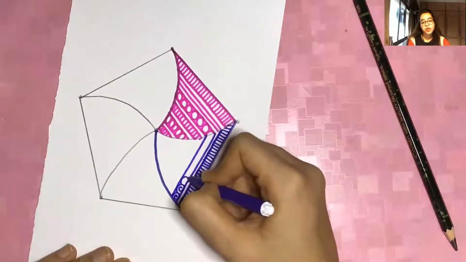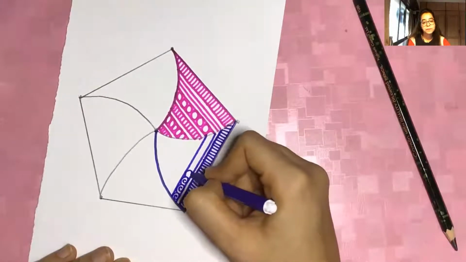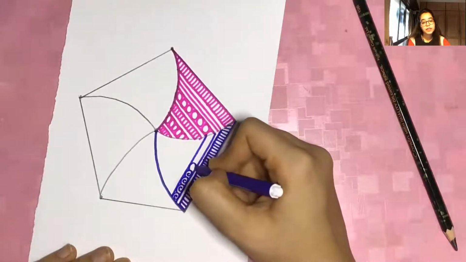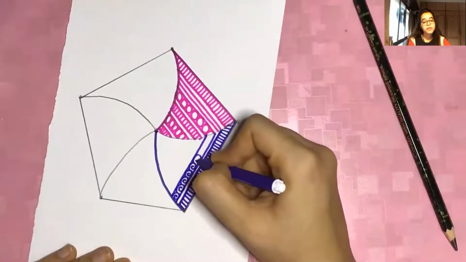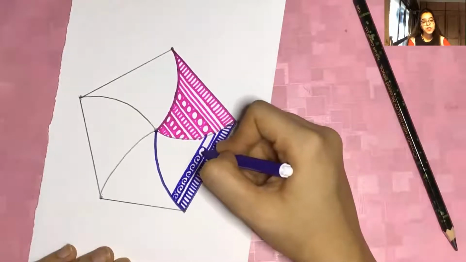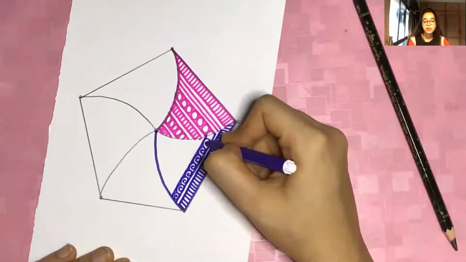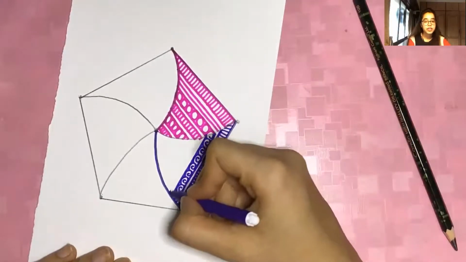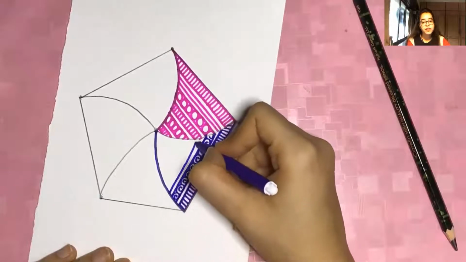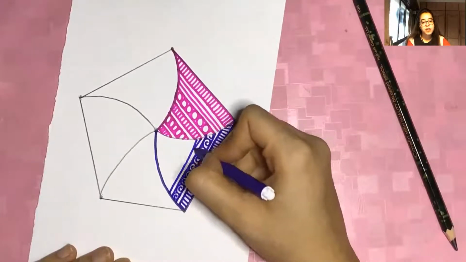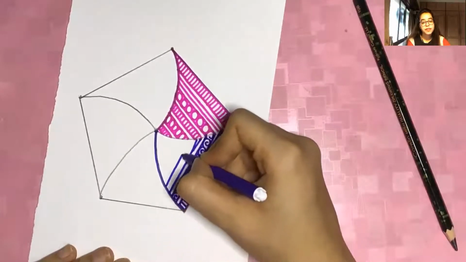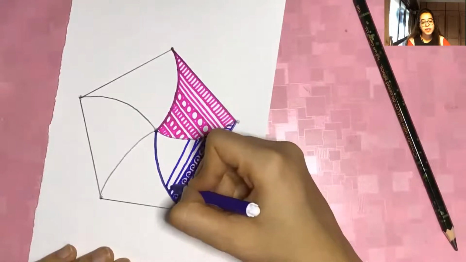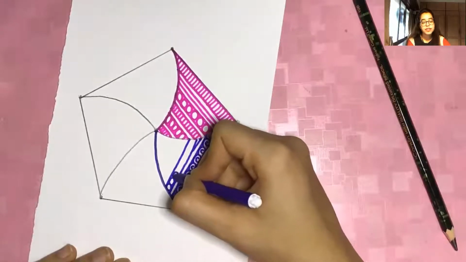So I'm just drawing these spirals now. It's a fun activity when you have your own choice of patterns on your paper. Just let your creativity out and do not rush the process and stay within the section only. Okay, that's the next one coming now. Okay, and I'm going to draw circles this time.